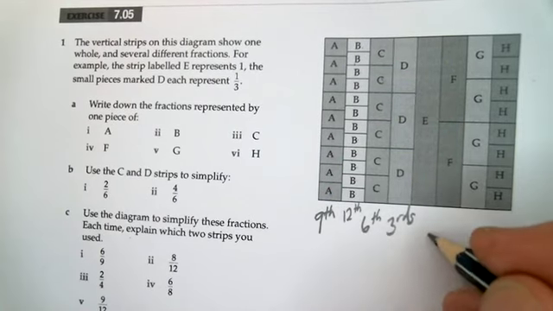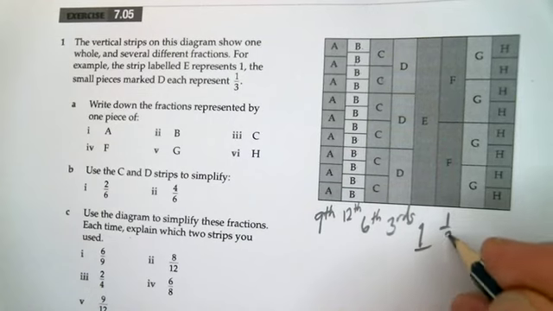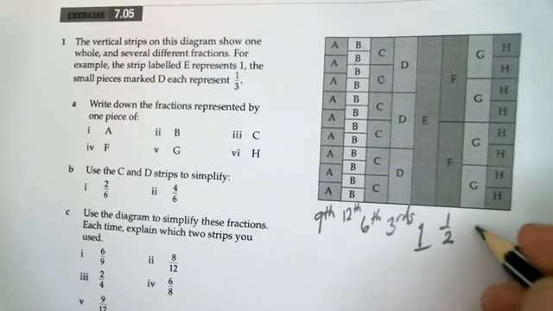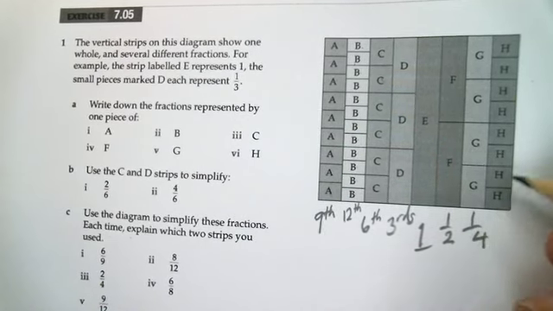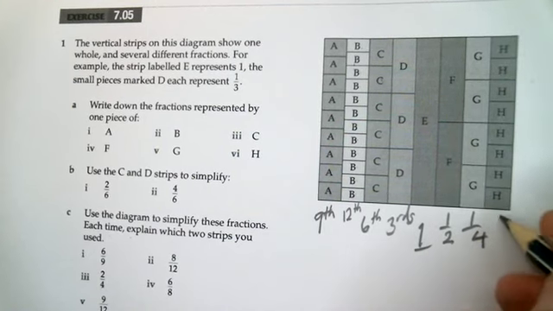Thirds. E is just a 1. F's are halves. G's are quarters. And H's are 1, 2, 3, 4, 5, 6, 7, 8. These are eighths.